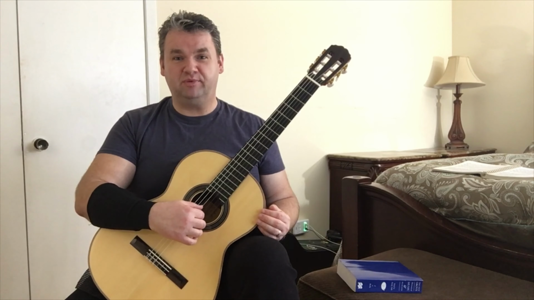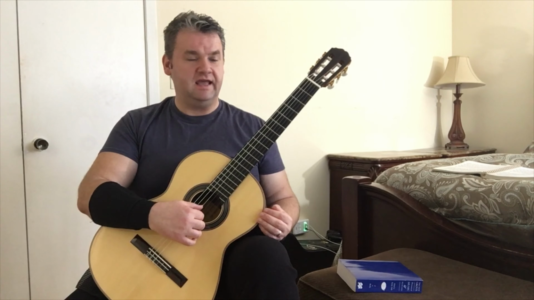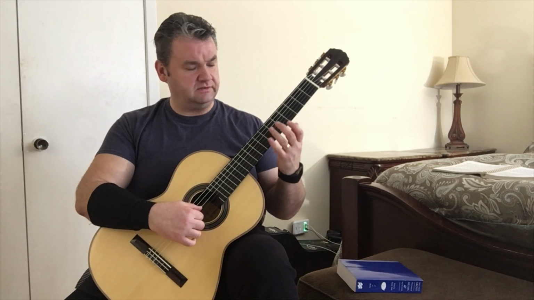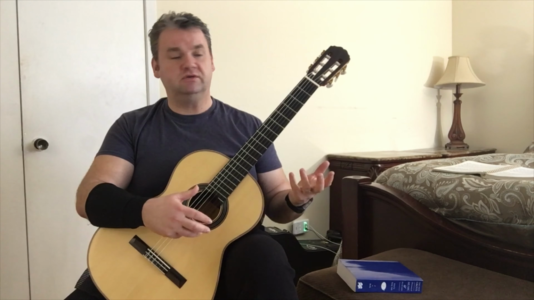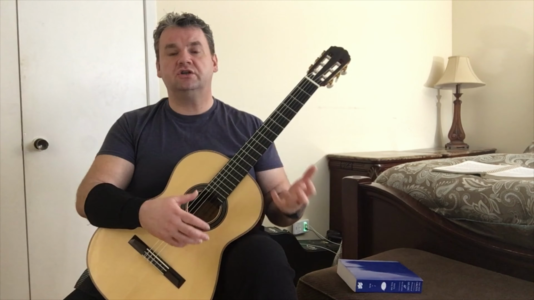You can go ahead and try playing this Carcassi study. It's the first one in Opus 60, and he uses quite a few accidentals throughout the piece. So it'll give you a lot of examples. And now the cool thing about the way he uses them in this particular study is he actually uses them as a transition into the new key.